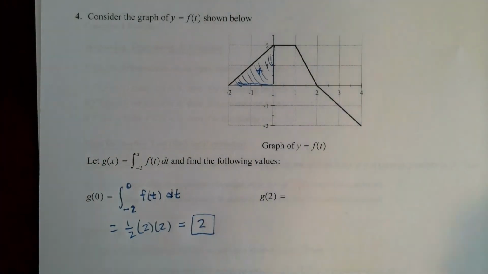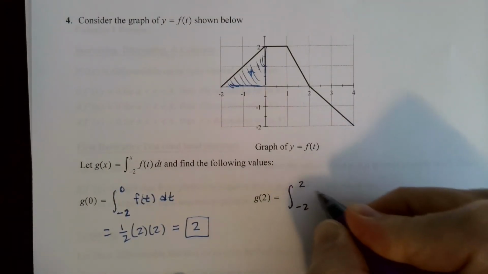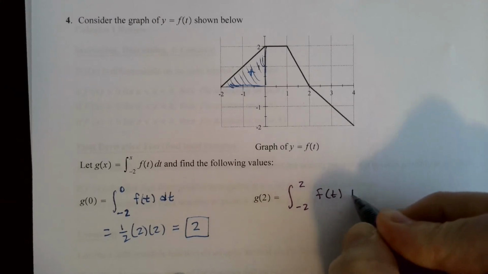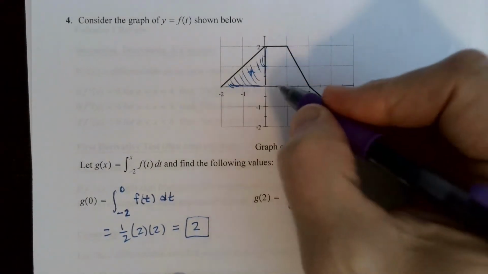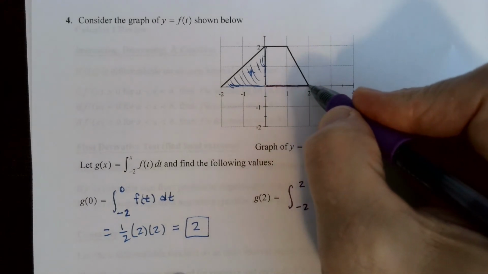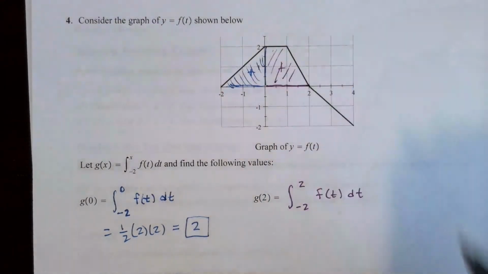What about g of 2? Well, that would be the integral from -2 to 2 of f of t dt. Okay. Now, we're going from -2 to 2, we've got this area, plus I've got this area here, right? Which is also positive, notice.